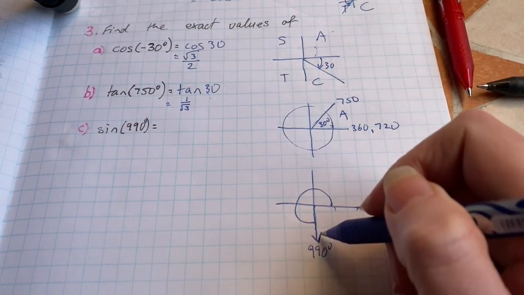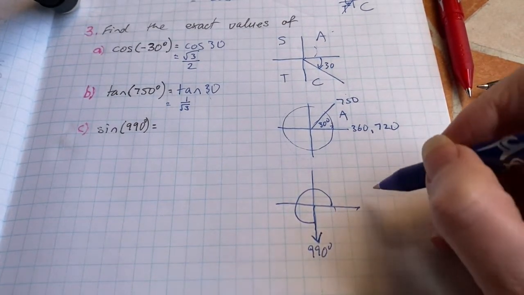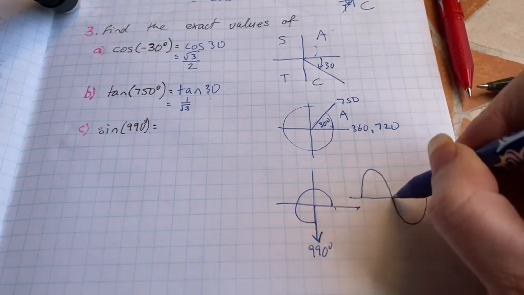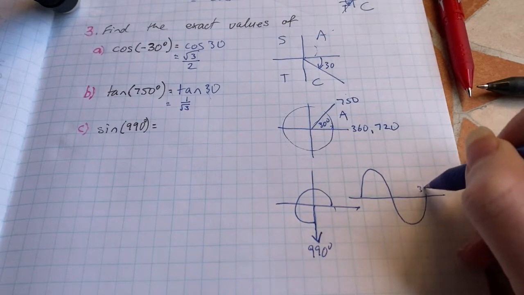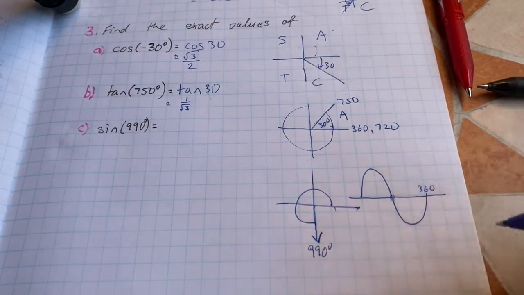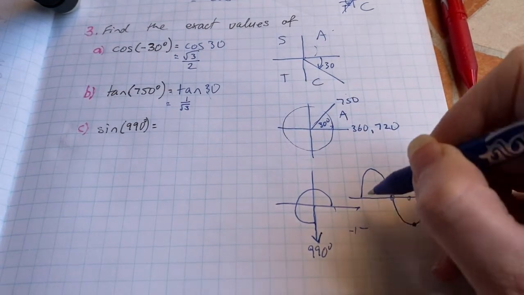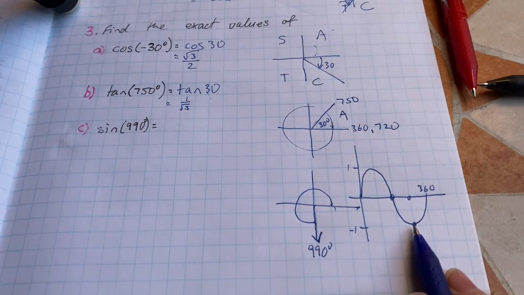Now that's much harder to draw a little triangle for, so there are a couple of ways you can do that. Once we learn about the sine curve, which we're going to learn about later, we can use that. So in this one, this is 360 degrees, this is 180 here, 270 is here, and that answer is negative 1. So that's one way we can do it, and we'll look at that in more detail later.